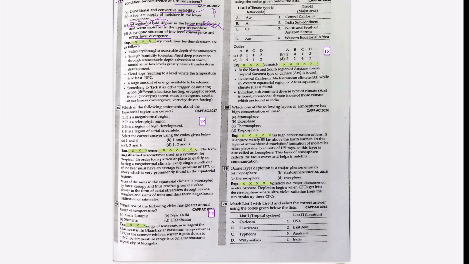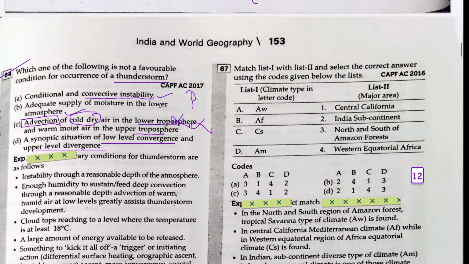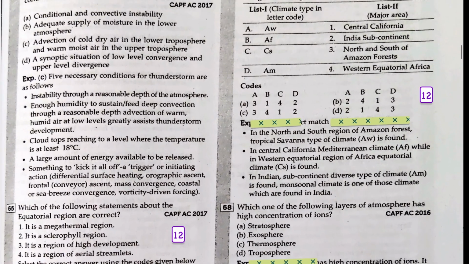The synoptic situation of low level convergence and upper level divergence. Low level convergence from here and upper level divergence from here. Okay, so C is the answer. Again, a very good question. Next. Now thunderstorm you have to read here.